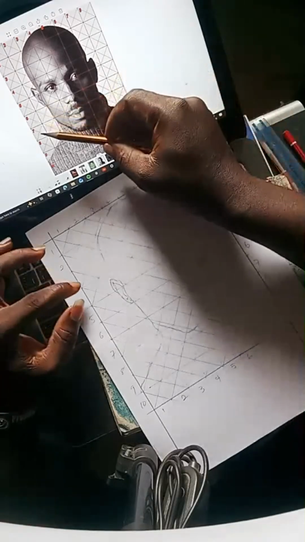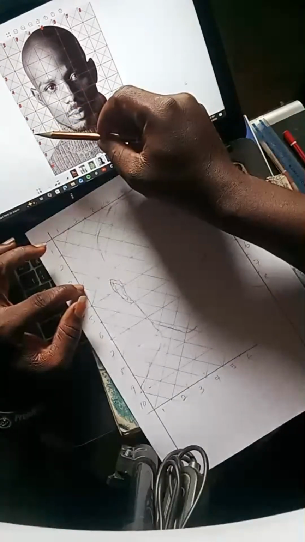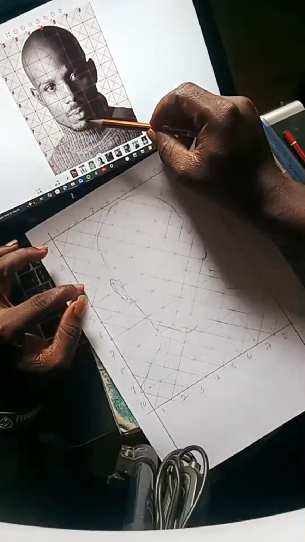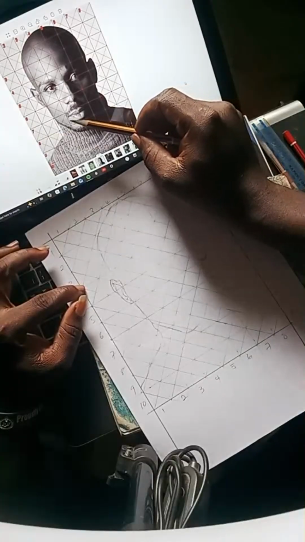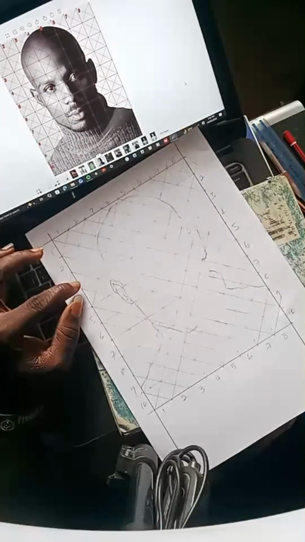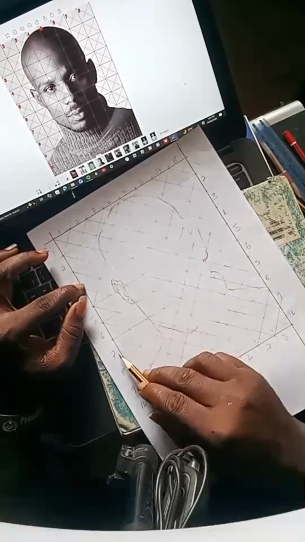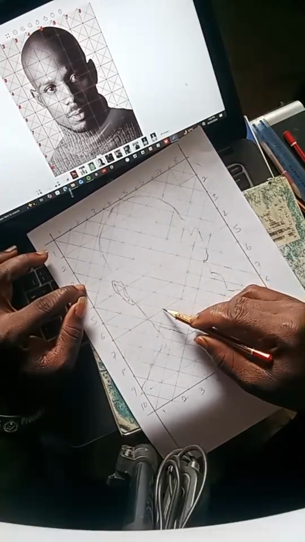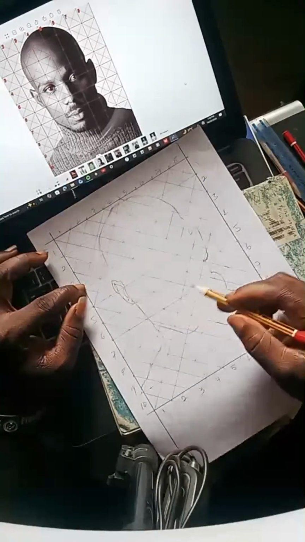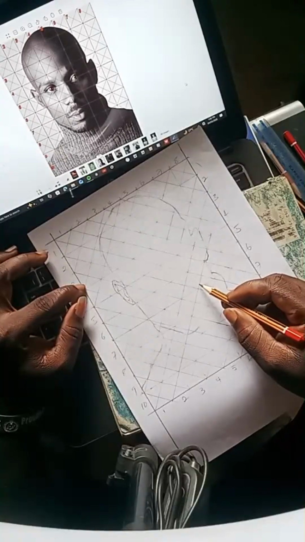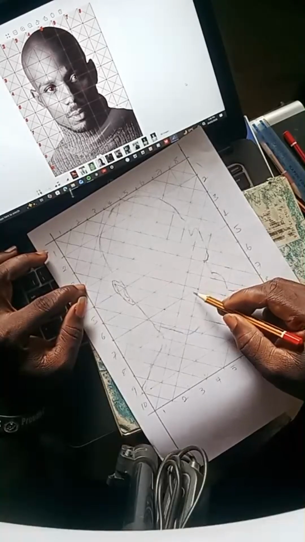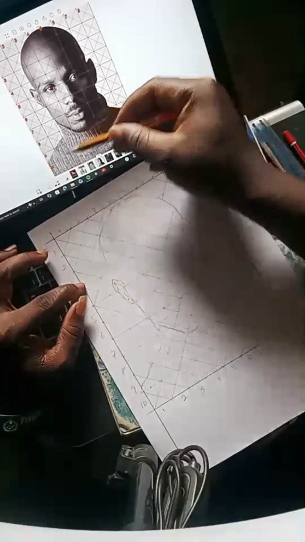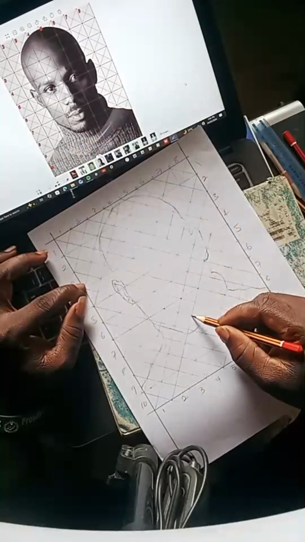Now let's draw the mouth, the lips. The lower lips fall under number 7, under 5 and 4. 5 and 4. 7 here. 5 and 4. Okay, this is 5, 6. I'm mapping out this area. I'm just mapping them out.